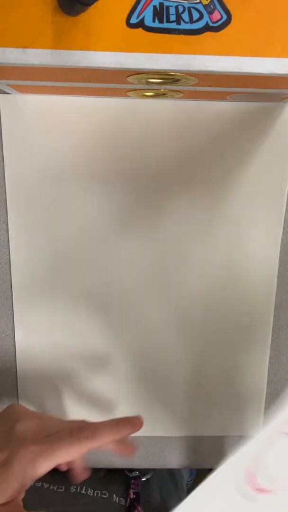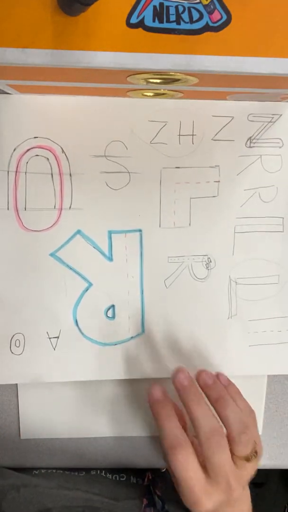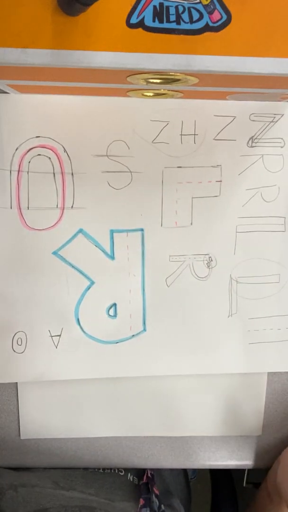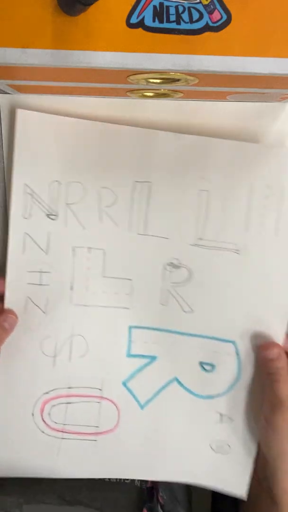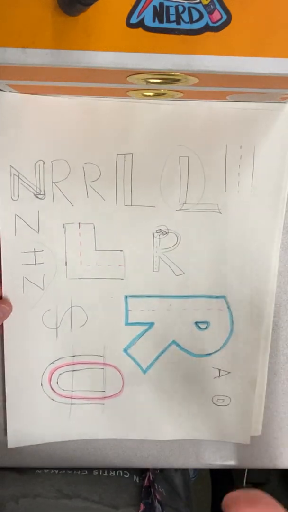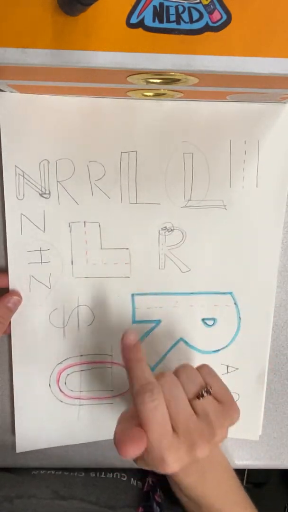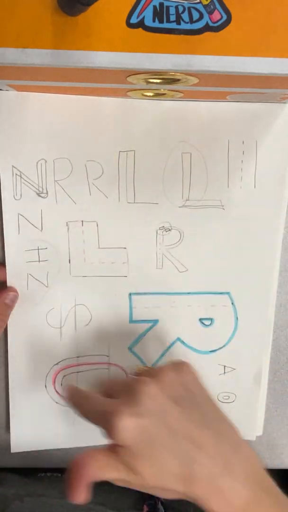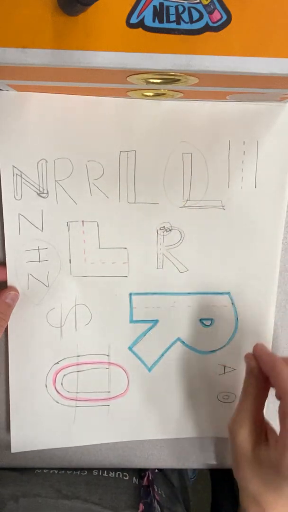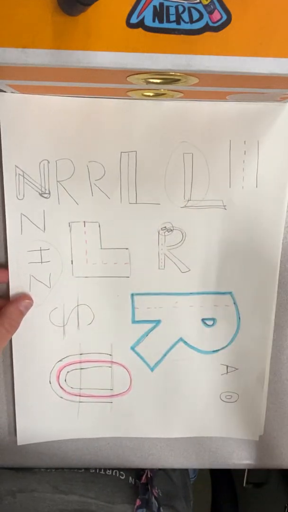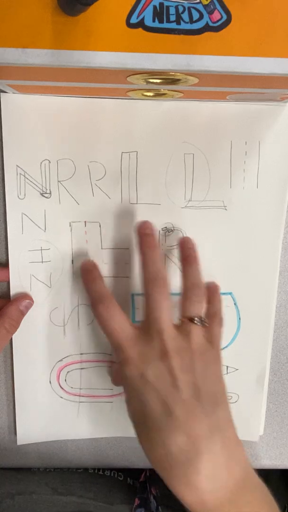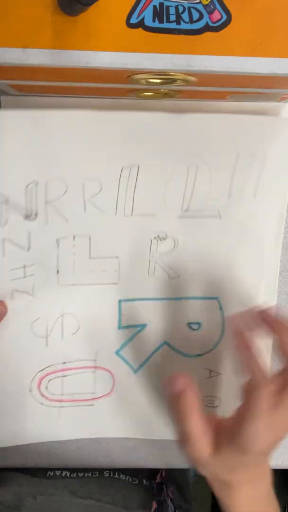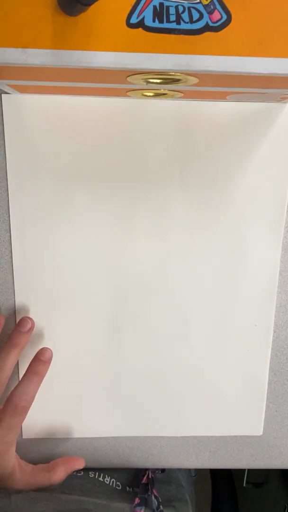Okay, everybody, now that you have learned how to do block and bubble lettering using our skeleton method, we're going to be moving on to our project. Now, if you have not watched that first video, you need to stop this video now and go back and do this along with us, because we are going to be building on this concept here. So you'll need to know what that's all about first. Okay, so now we're ready.